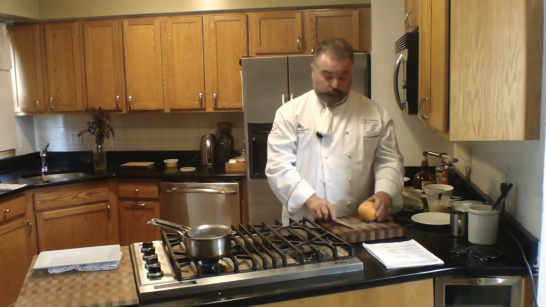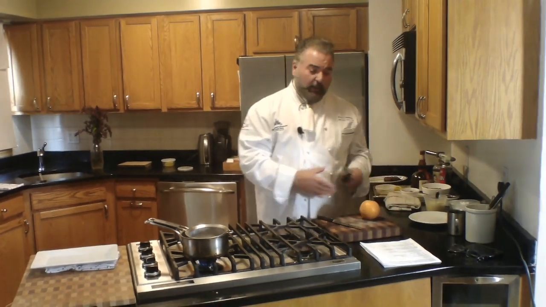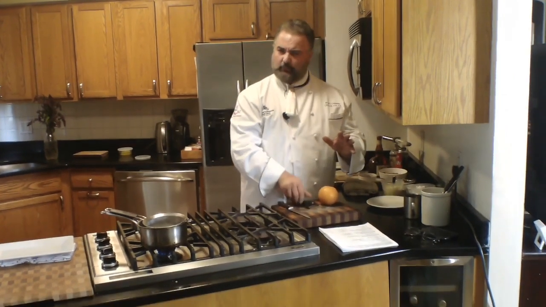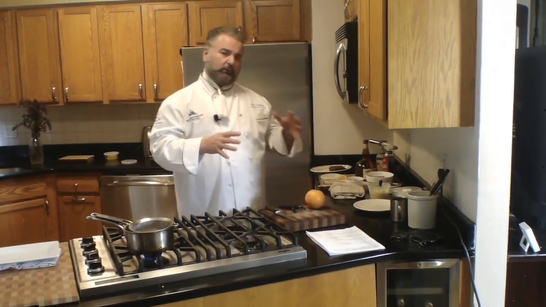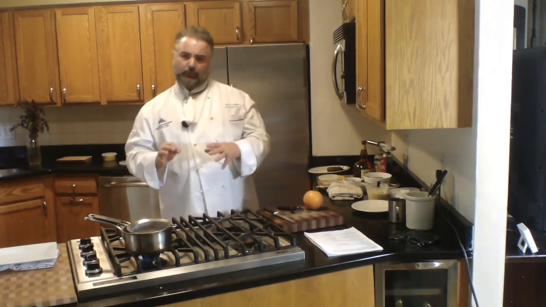All right, so we have an orange here. And last week we talked about success in the restaurant business, and we talked about making money and preventing waste. I'm going to segment this orange so I get those beautiful orange segments out of it. But I'm losing an opportunity to utilize the zest and the skin.